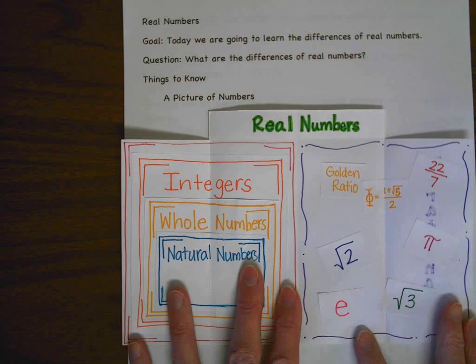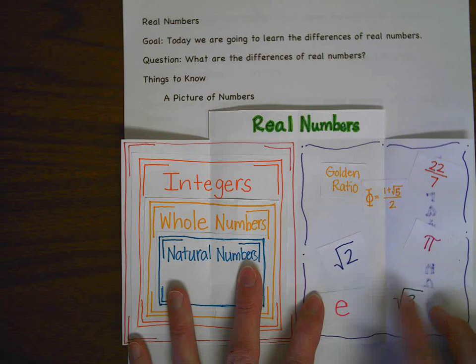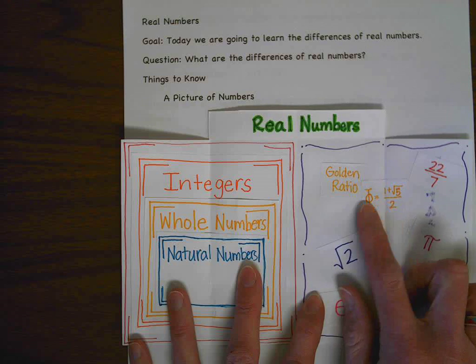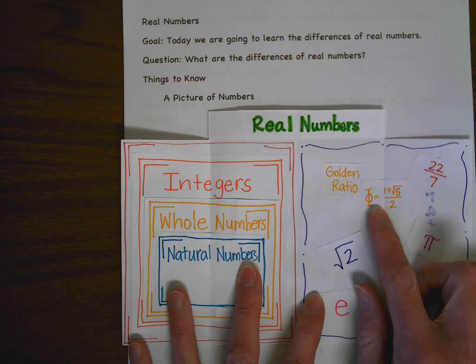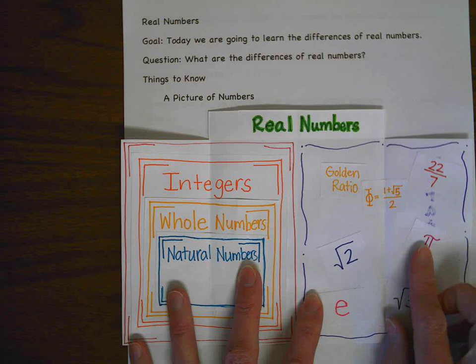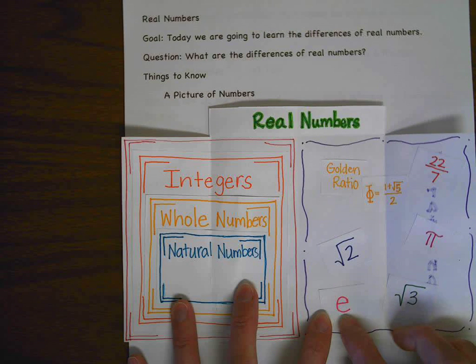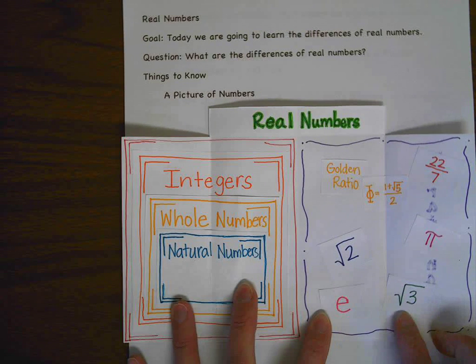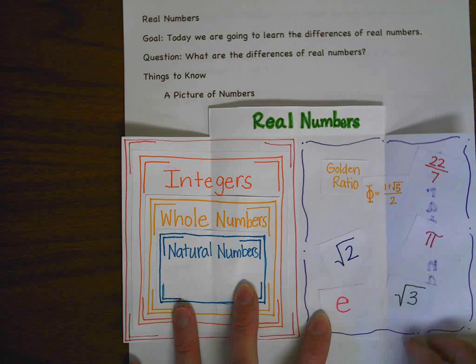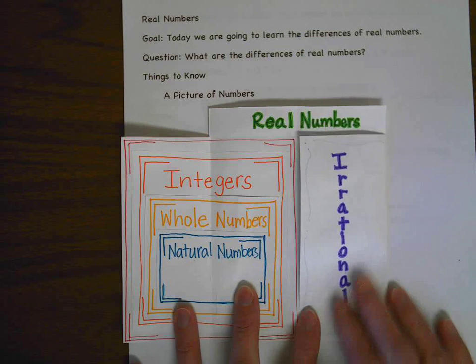And so on this side of the flip book, we just did examples. So an example of an irrational number would be the golden ratio. This is how you find the golden ratio. 22 divided by 7, pi, the square root of 2, e, you will find this. This is Euler's number. And then the square root of 3. Those are just some examples of irrational numbers.